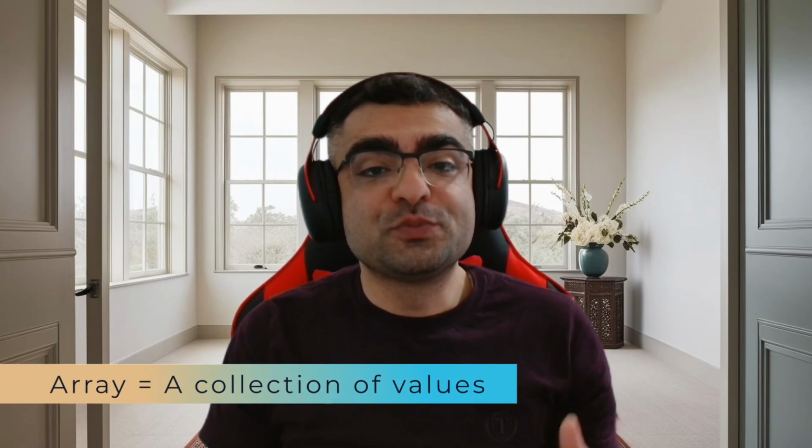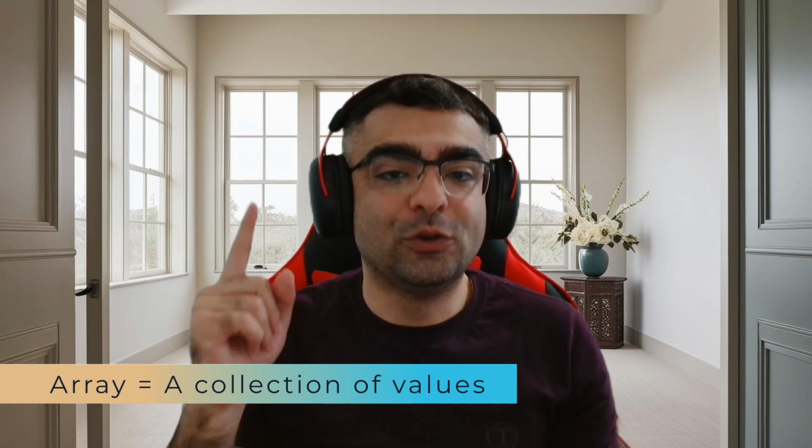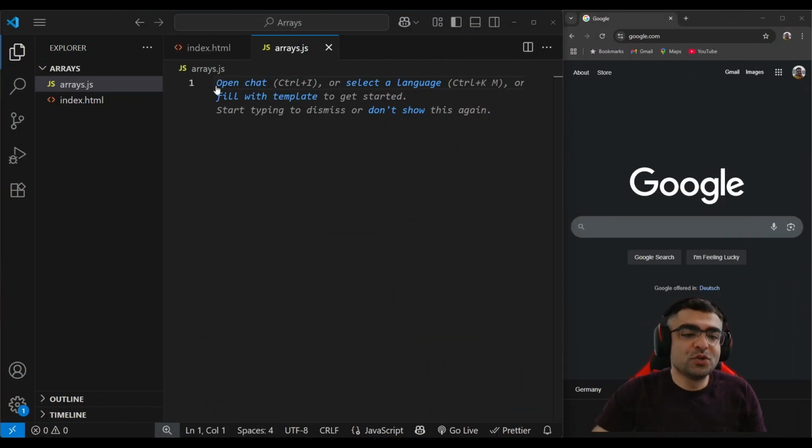So what is an array? An array is a special variable that can hold multiple values all in one place. Think of it like a box with little compartments, and each compartment holds something. Cool, so imagine that we want to have a list of fruits, for example.